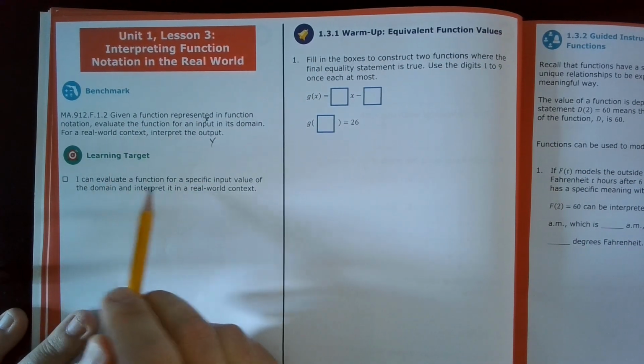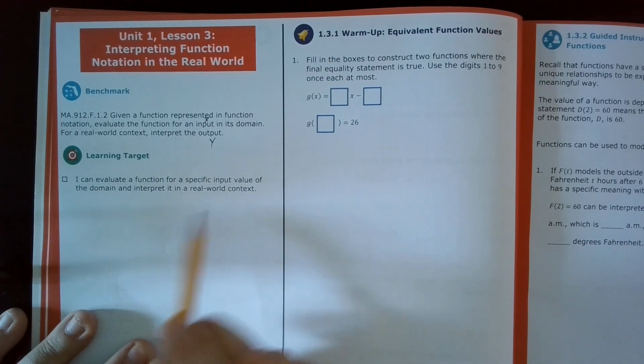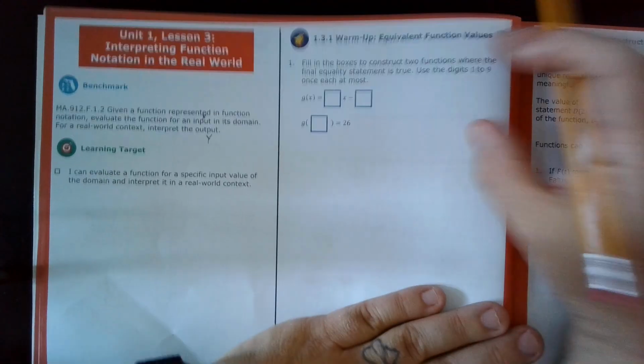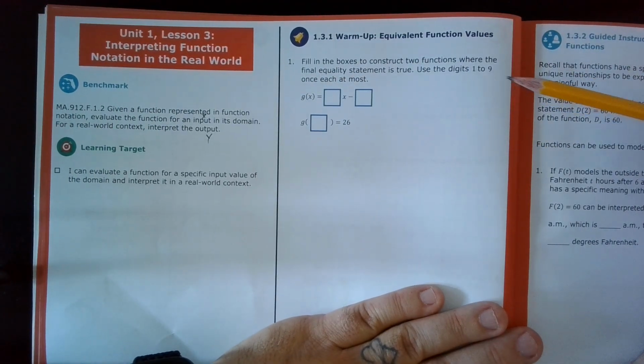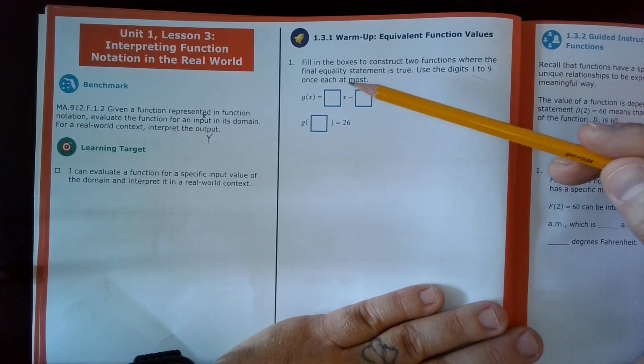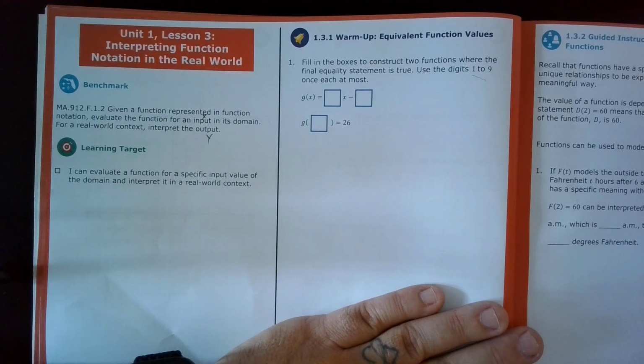Learning target: I can evaluate a function for a specific input value of the domain and interpret its real-world context. So we've got a warm-up over here. This one's a little tougher. It says fill in the box to construct two functions where the final equality statement is true. Use digits 1 to 9, so no negatives, no 0, nothing over 9, once each at most. So you can't use them more than once.